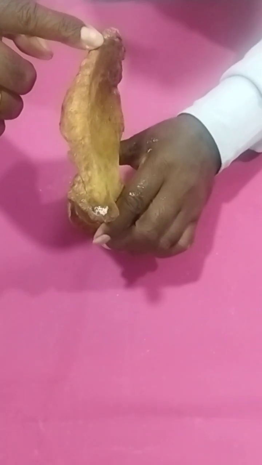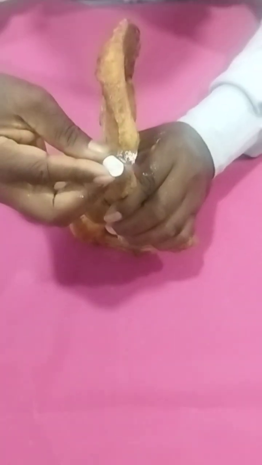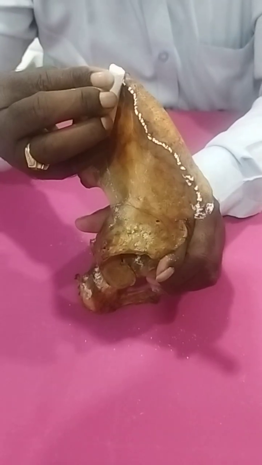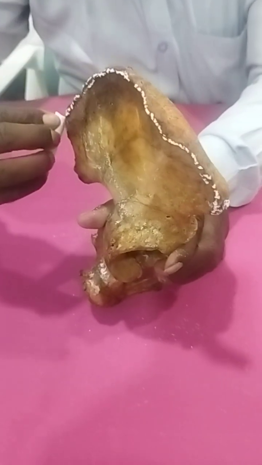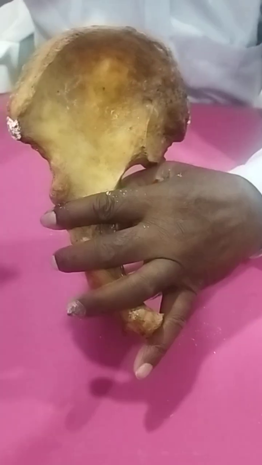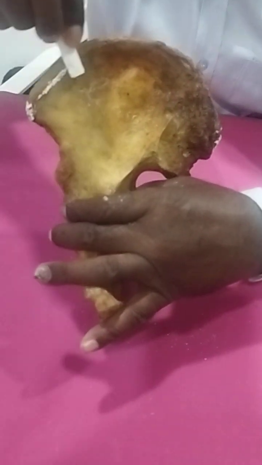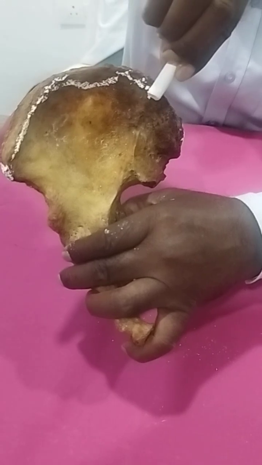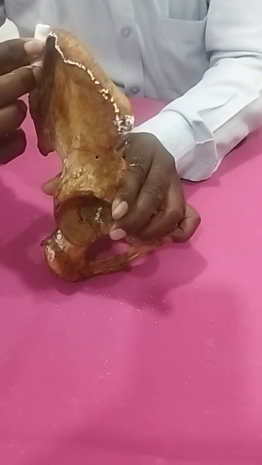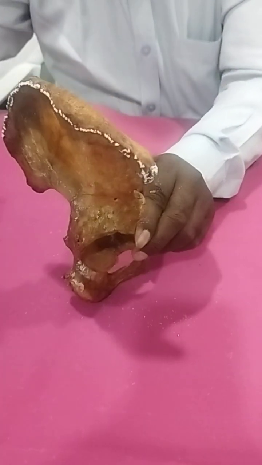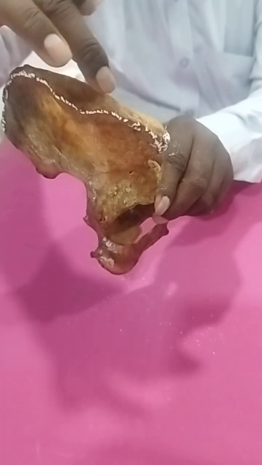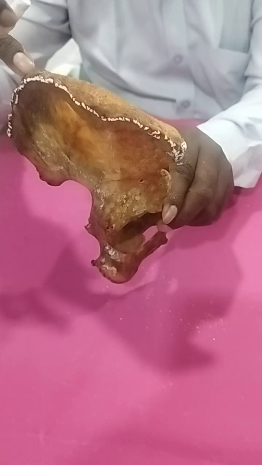It has three parts. This is the outer lip of the iliac crest. Next, this is the inner lip of the iliac crest. This is the outer lip. See now how it is there. Between these two lips, there is an irregular or intermediate area.